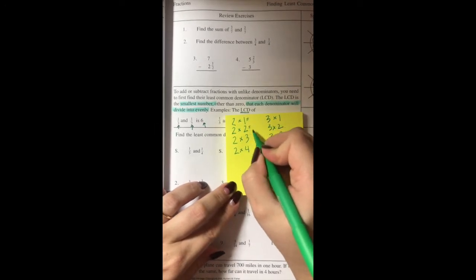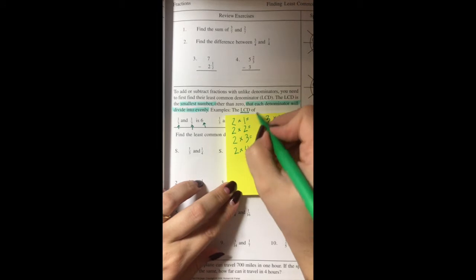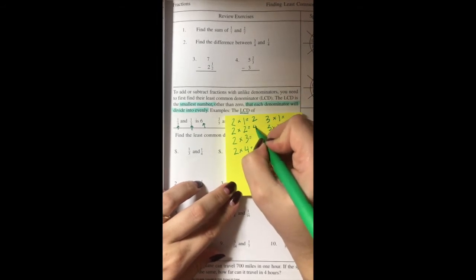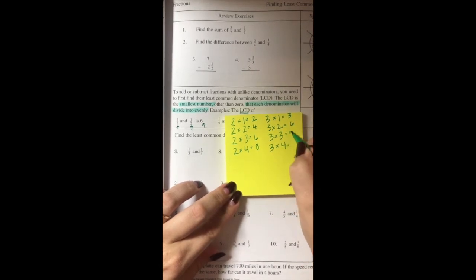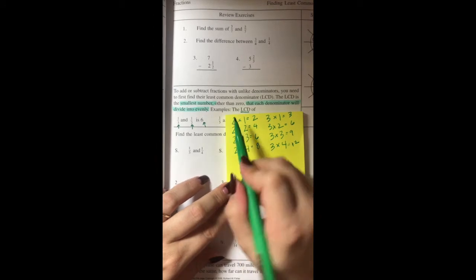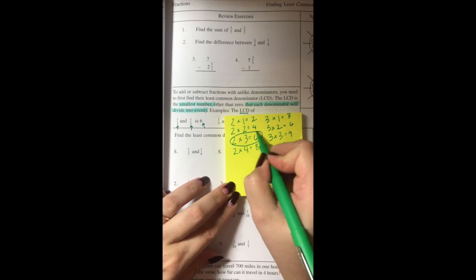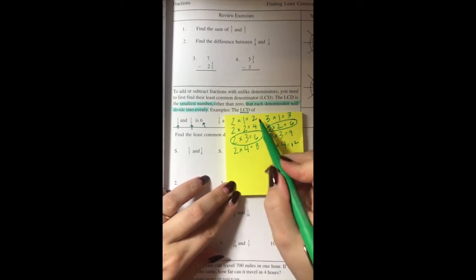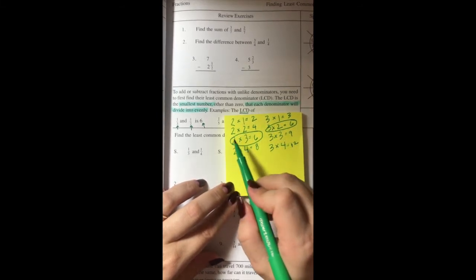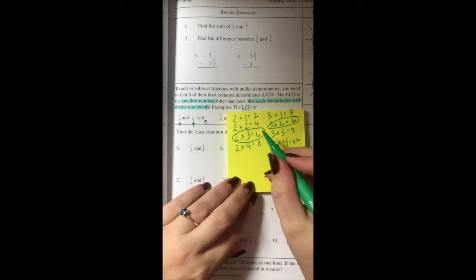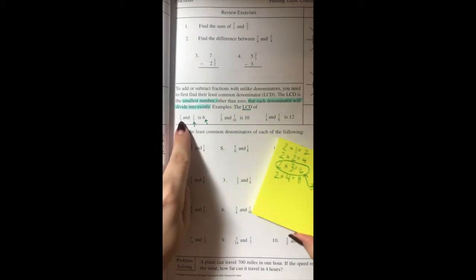So if I were to multiply 2's and 3's all the way down in the multiplication table, 2 times 1 is 2, 4, 6, 8, 3, 6, 9, 12. So our 2 and 3 both fit into 6 evenly. There's no other number smaller than 6 that both 3 and 2 fit into evenly. So that makes 6 the least common denominator, the smallest number that both of these numbers fit into.